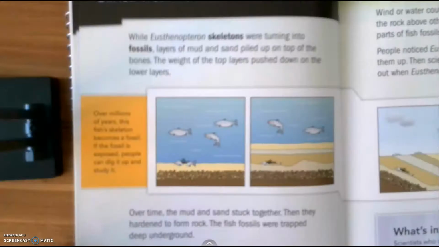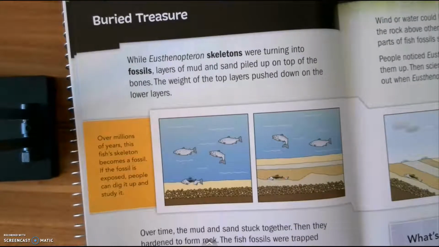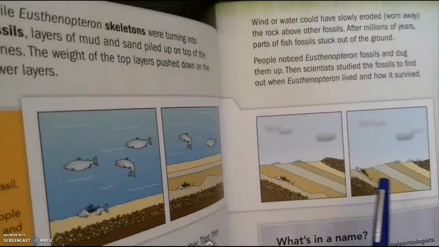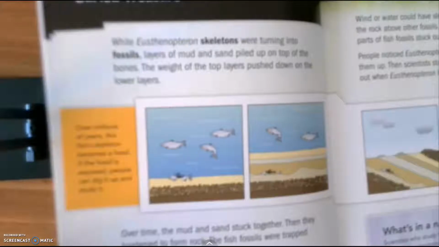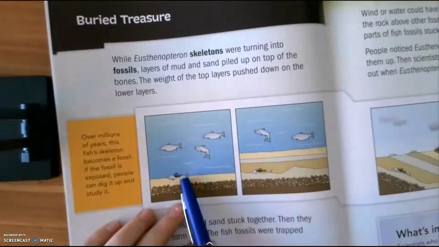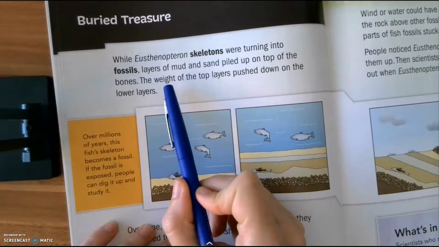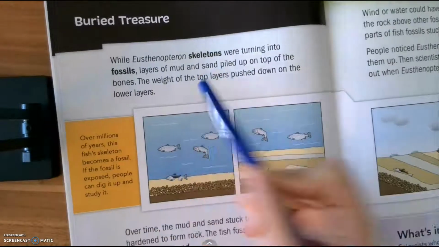Okay guys, I think we were right that this is chronological order. It's telling me how a fish turns into a fossil, and it's giving me steps in order. So let me look at the steps here. First, the animal has to die. That's the first thing. Second, it gets buried by mud and sand.